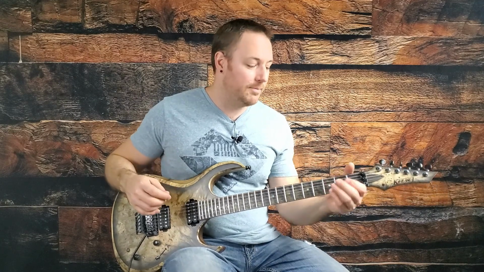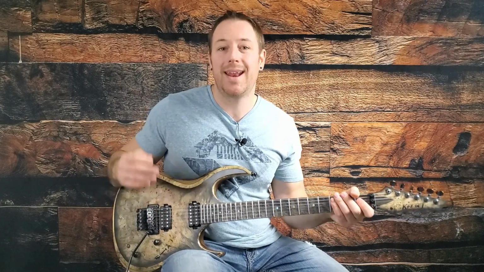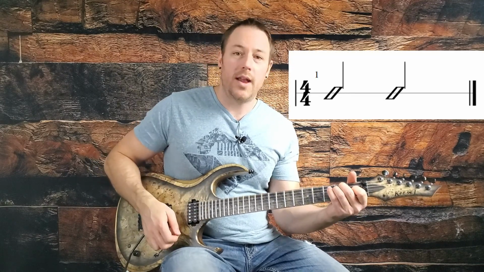In 4/4 time, and the math is really easy by the way, a whole note is our biggest value and that gets 4 beats. Its name is a whole note because it's all of 4. 1, 2, 3, 4. We can divide that by 2 to get a half note. A half note is 2 beats because it's half of 4. 1, 2, 3, 4.